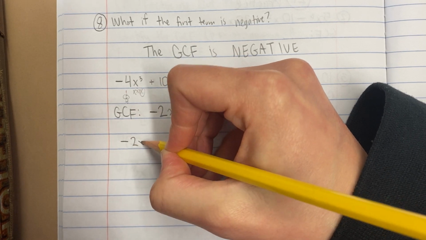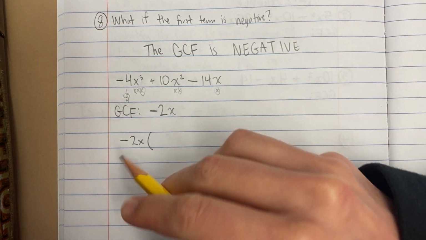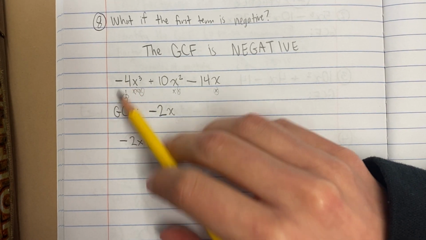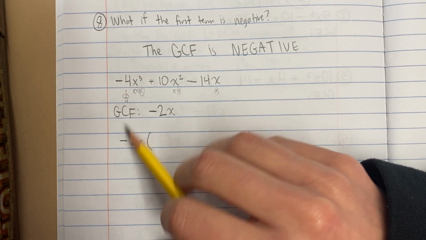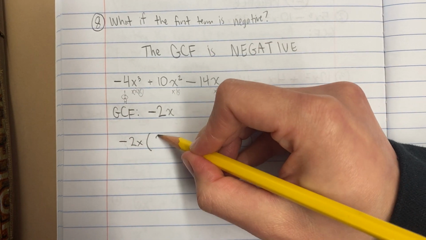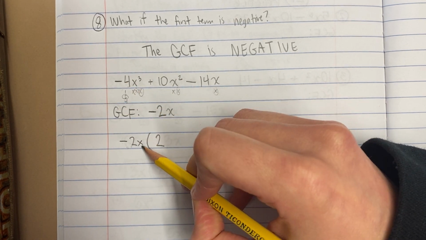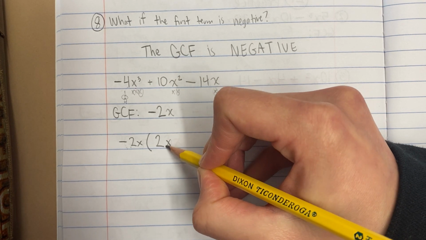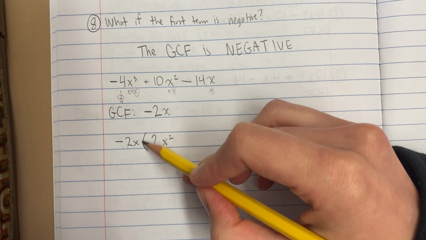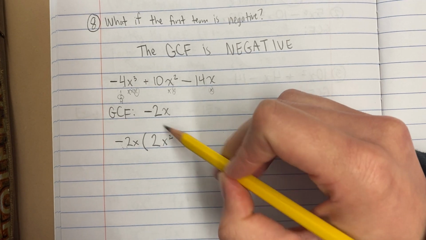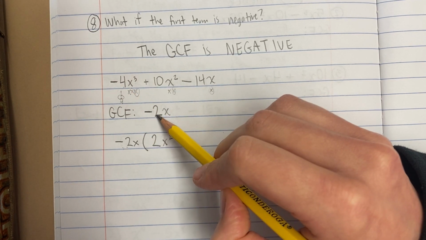Well, let's take a look. I'm going to factor it out, and watch what happens. Because now I need to know negative 2x times what equals negative 4x to the third. Well, negative times positive equals negative. So negative 2 times 2 is negative 4, and this x times 2 more x's will be x to the third. So notice what I've accomplished by making the GCF negative is that this first number is positive, and it's required to be positive. So if I ever have a negative first term, I have to make the GCF negative.